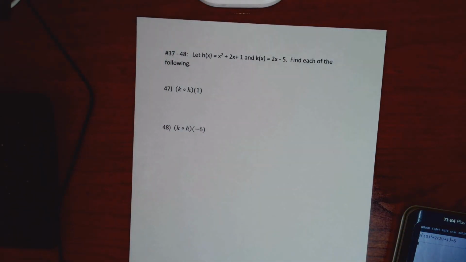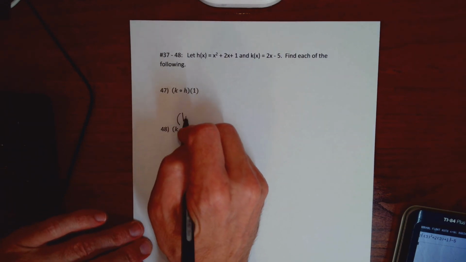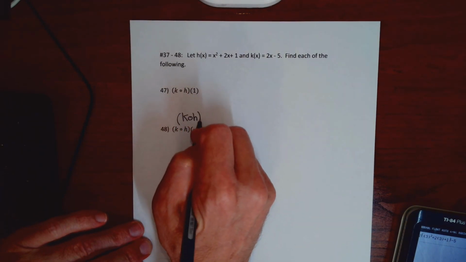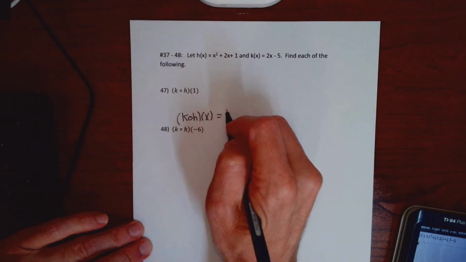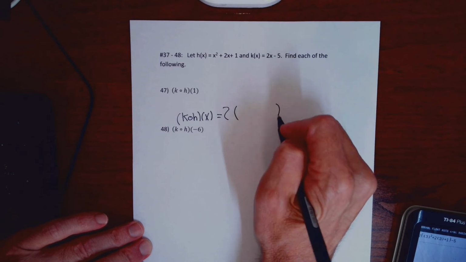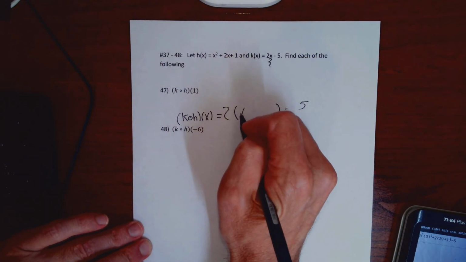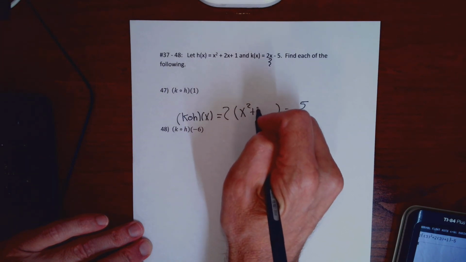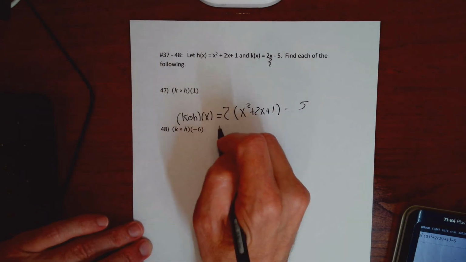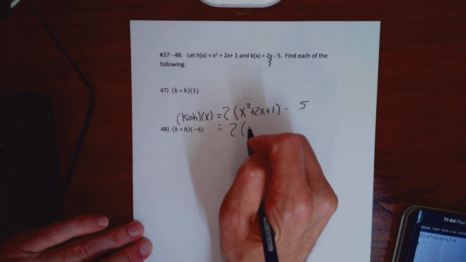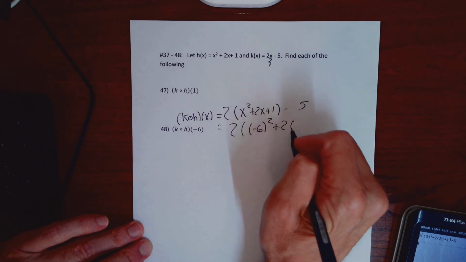47 and 48. 48, find k composed with h of x first. To do that, I write the k function without its x. Replace that x with the function that's written second, which is the h. So replace that x with x squared plus 2x plus 1. Now change those x's to negative 6.